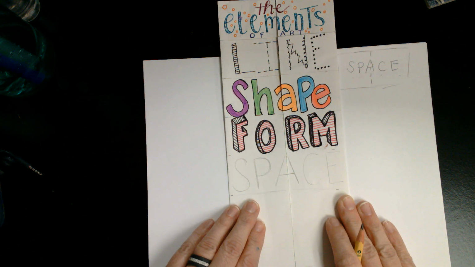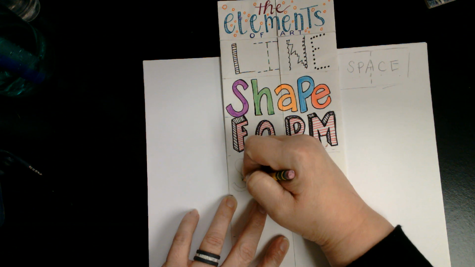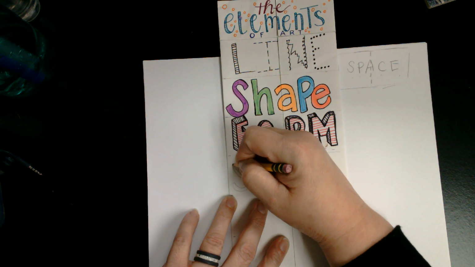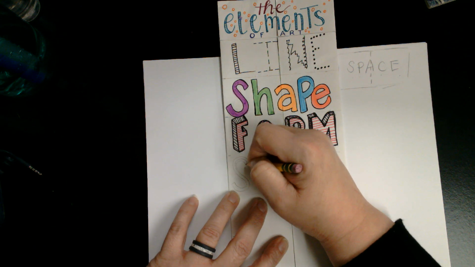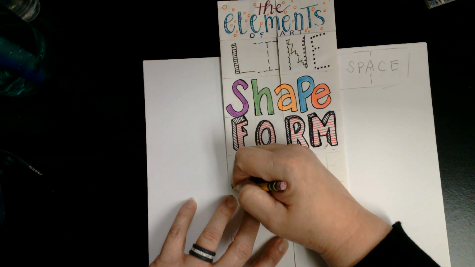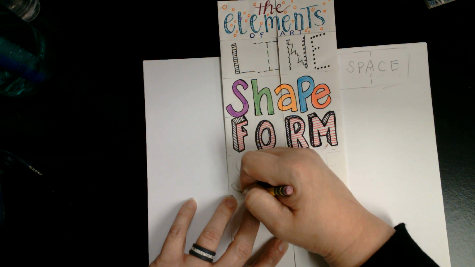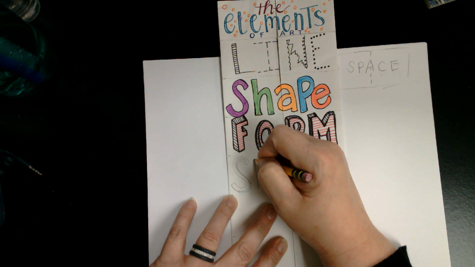I've got my word written, so now I can go back and outline them however I want to. I'm going to make these just a little bit thinner than what I've made before. So I might actually use some of my original line for writing the word space.